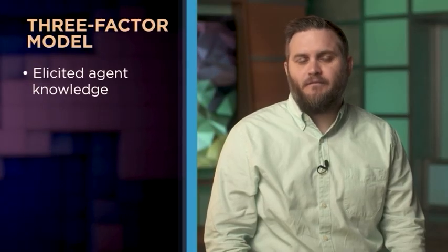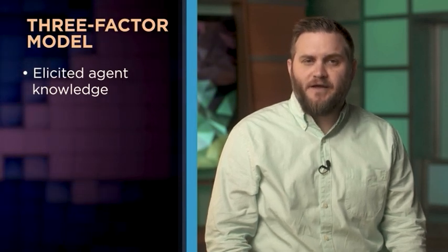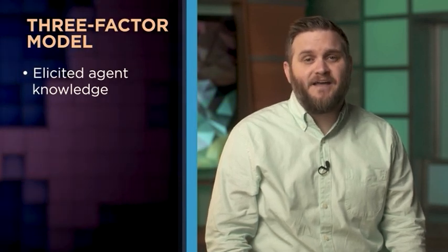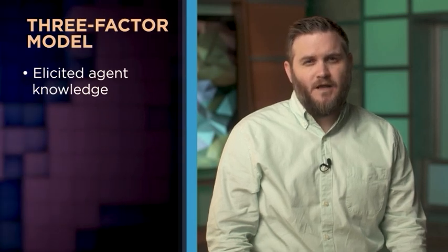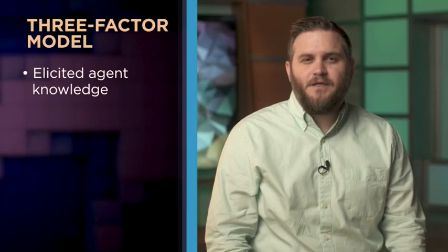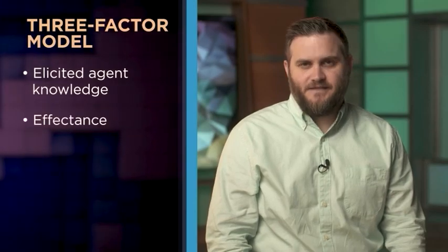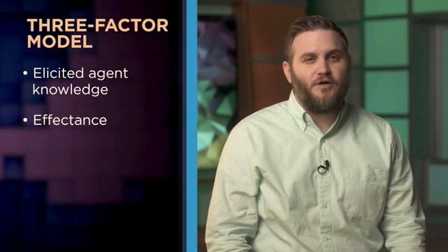The first concept is called elicited agent knowledge. This has to do with how much prior knowledge about the subject or object a person has and how much of that knowledge is accessible. In other words, how easy is it to remember that prior knowledge? The second concept is referred to as affectance. How much do you want to interact with your current environment?